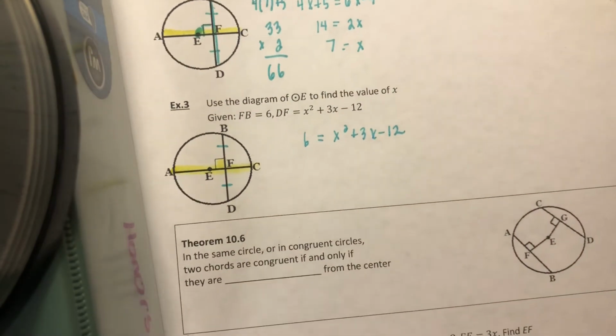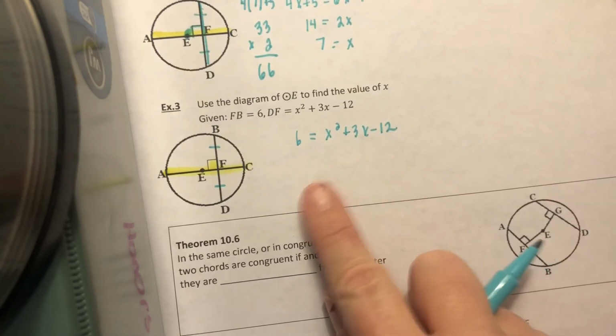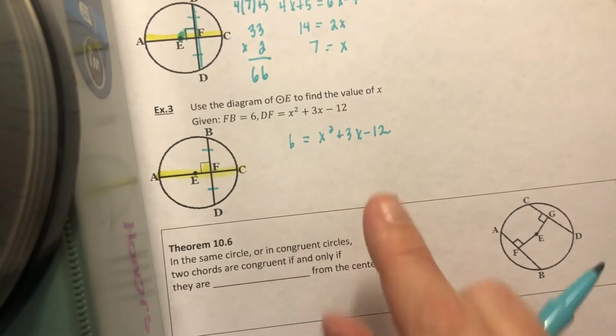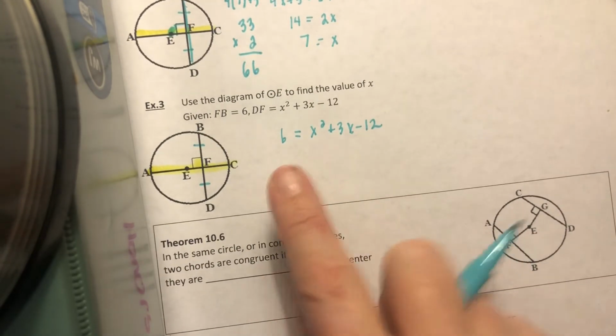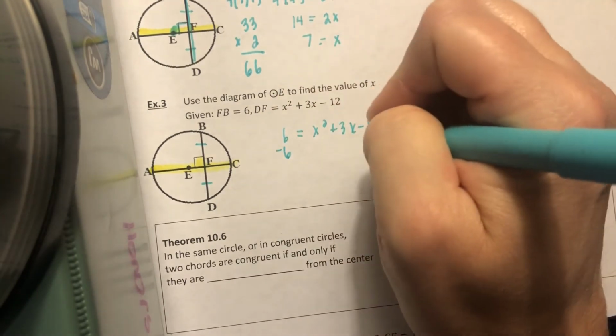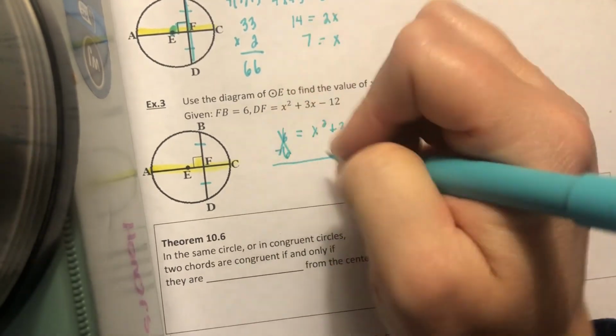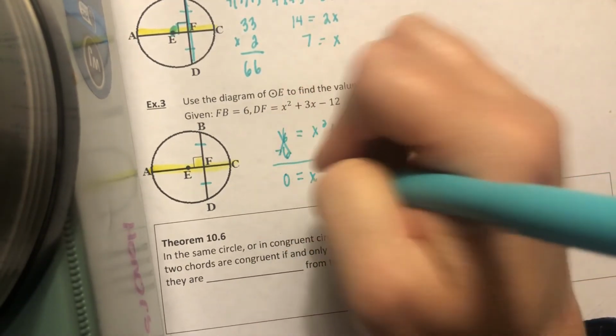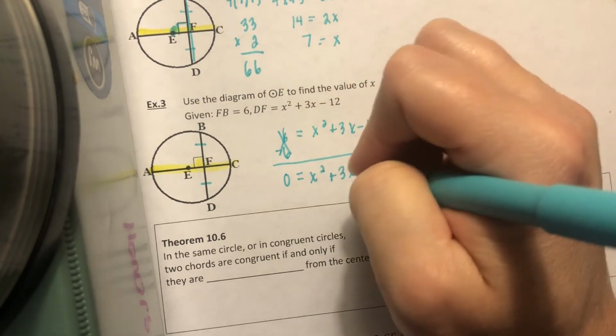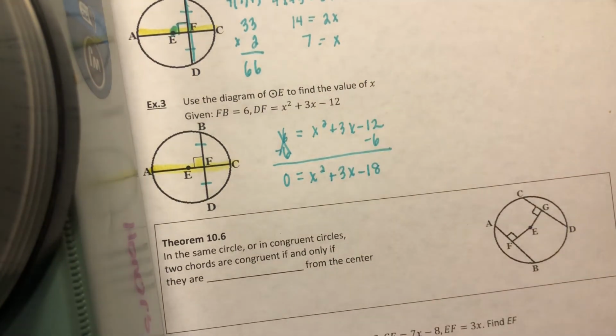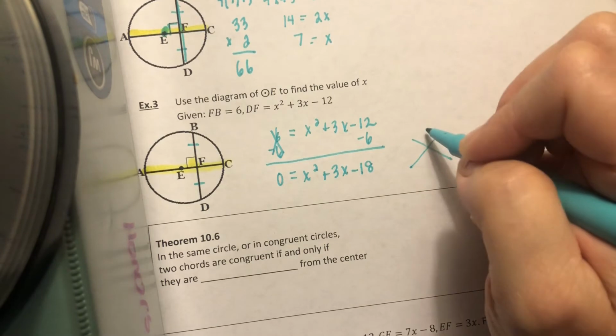So this is the same exact concept as the problem up above, but obviously this one is just a little more algebraic. It's a quadratic. We've been working with these all year. Make sure you get this in standard form first by subtracting the 6. So that gives me 0 is x squared plus 3x minus 18. Can factor that using the x method.